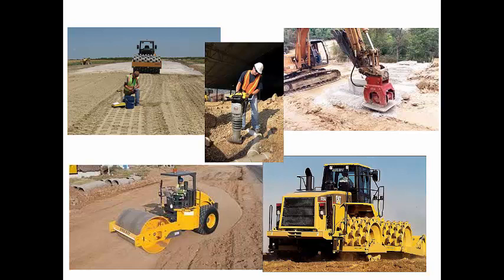And so this just gives a few different ways, methods, and times when that takes place. You can see from the upper left and really lower left, you have a road subgrade. One's smooth and one's a little more sheep's foot.